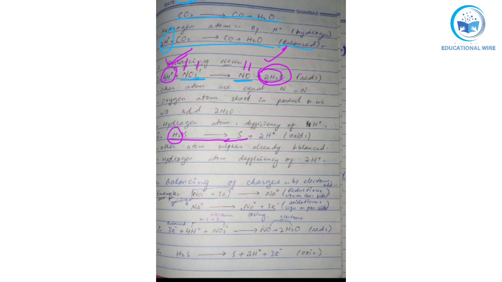Okay, here we are having 2 hydrogens. Here the other atom, sulfur, is the same on both sides. 2 hydrogen is extra there. Oxygen is not there, so it means it's equal, so we add 2 hydrogens in oxidation, 2 hydrogen to make this equation equal. After making this equation equal, we are having the fifth point, that is balancing of charges.